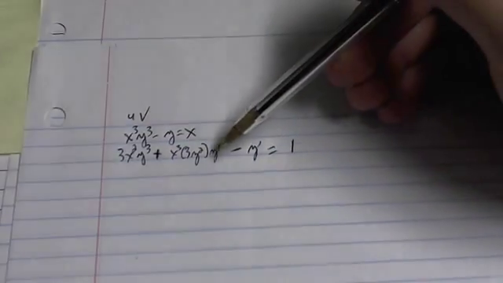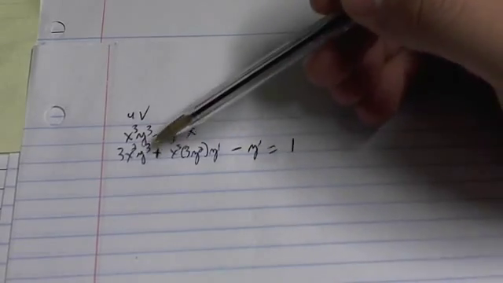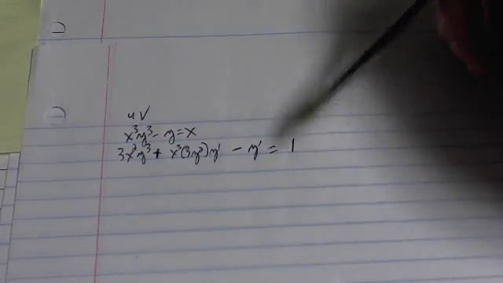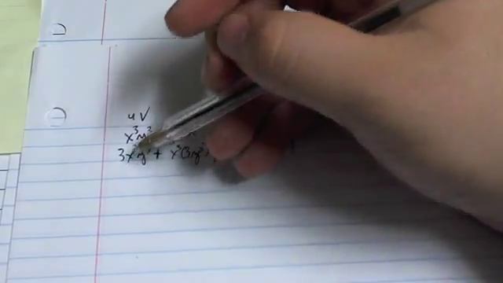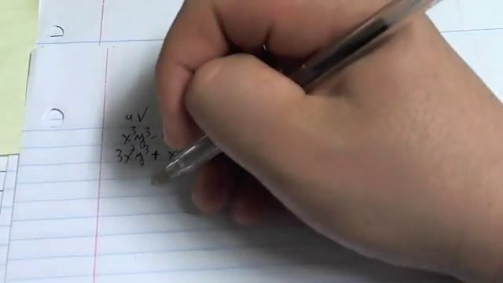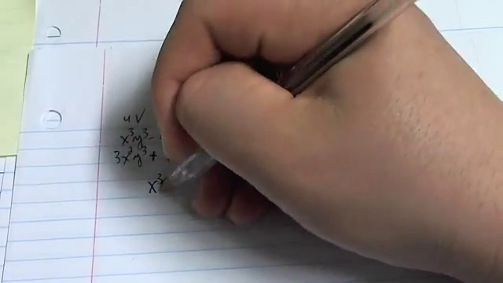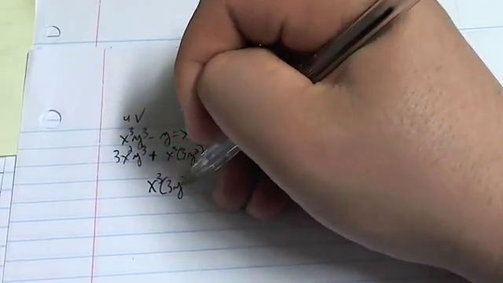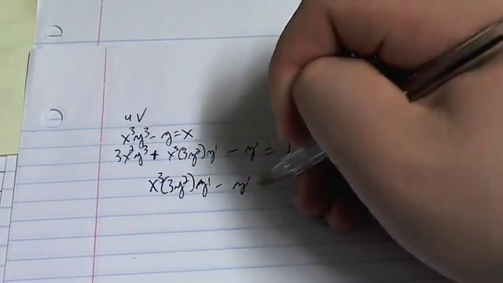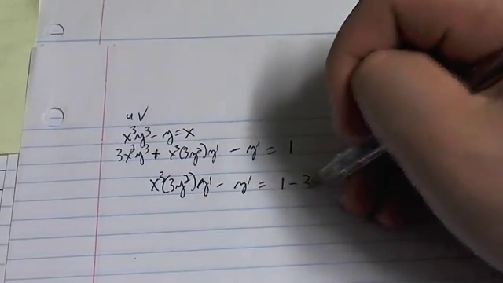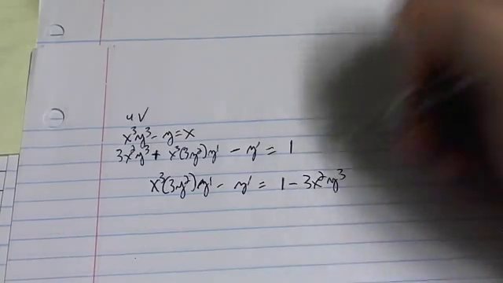So now we want to group. Whatever doesn't have a y prime, we have to take to the other side, and then we group all the y primes together. So let's take 3x squared y cubed to the other side, so we'll be left with x cubed times 3y squared y prime minus y prime is equal to 1 minus 3x squared y cubed.